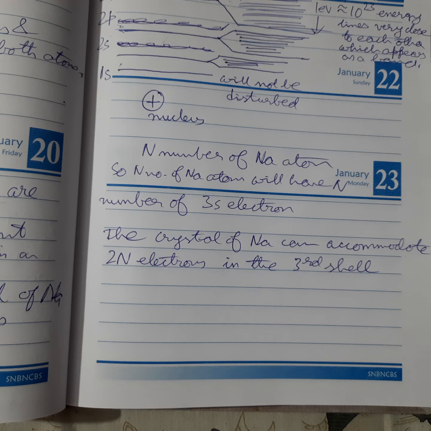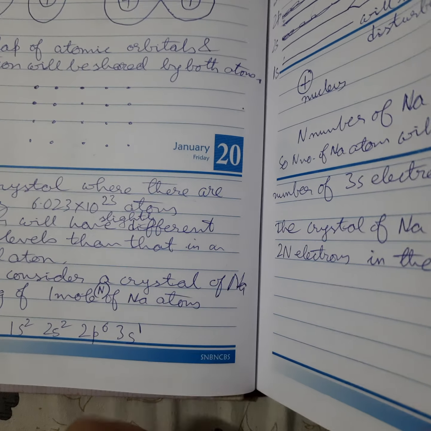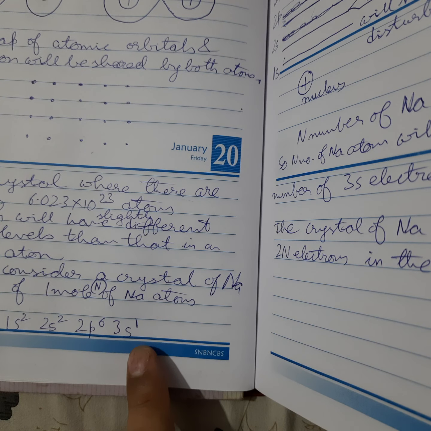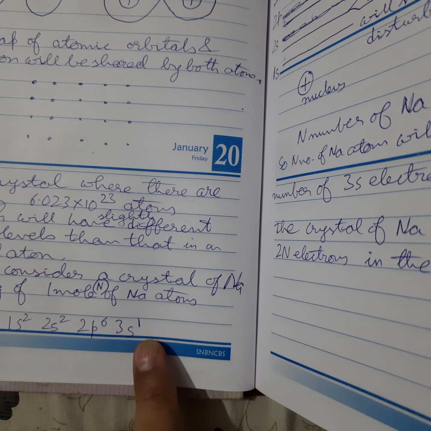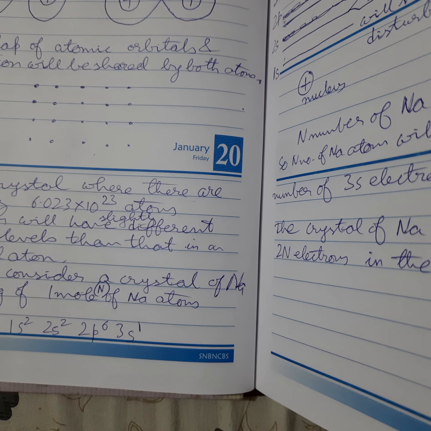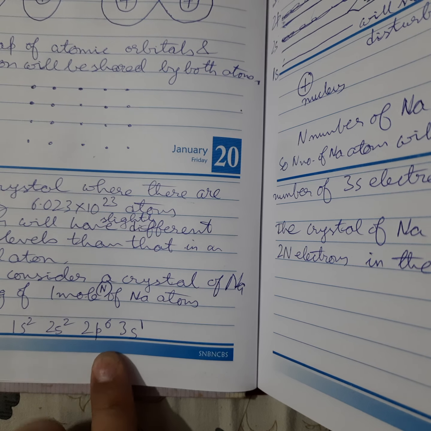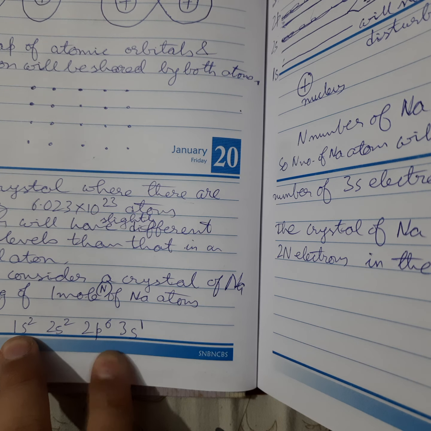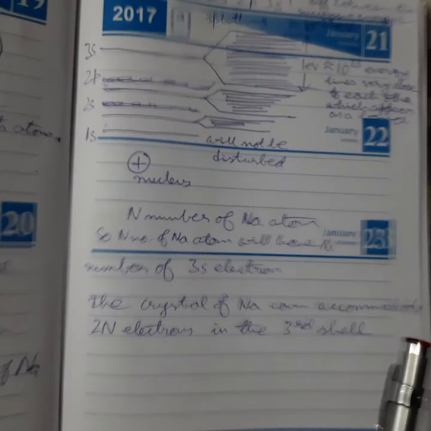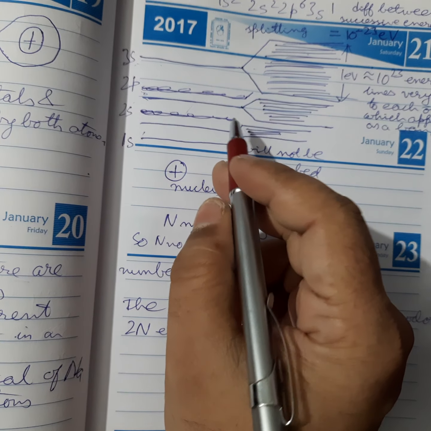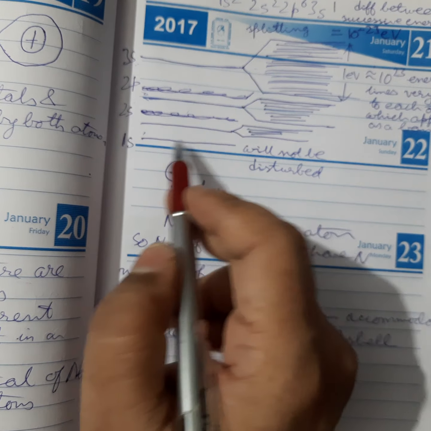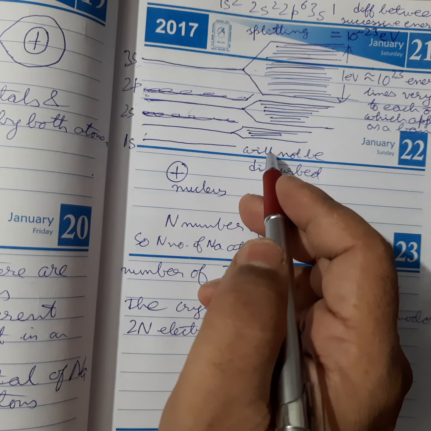Now what is happening is that here there is actually one electron, but it is not completely filled, whereas the first shell is completely filled, second shell completely filled. Okay, that is, 2s is completely filled, so there is no interaction.